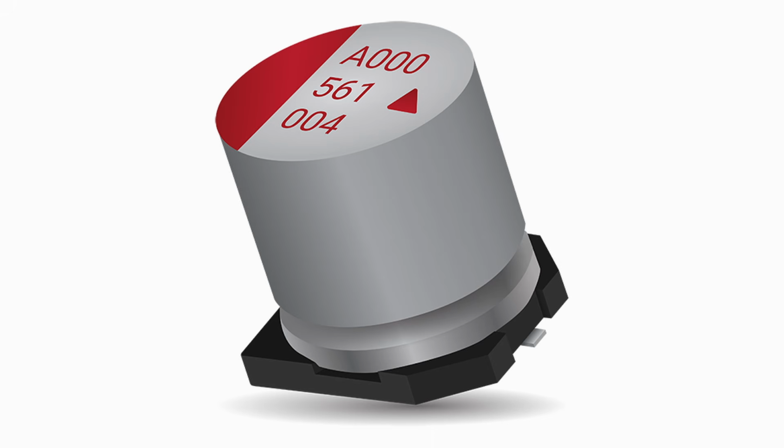Typically, you'll find aluminum polymer capacitors used for output capacitors on flyback converter applications. And the reason being, it's the same reason as the input capacitor, that's the material that can usually offer the high capacitance values you need, the high ripple current ratings you need at the high switching frequencies.